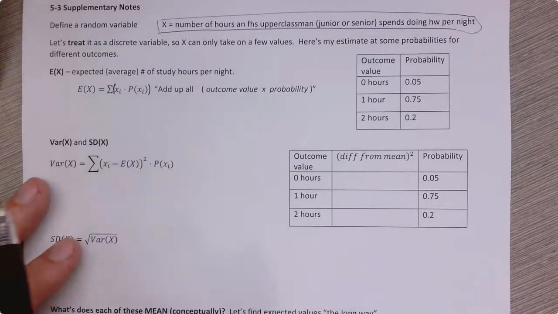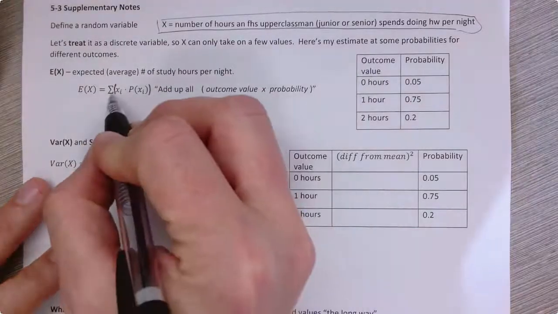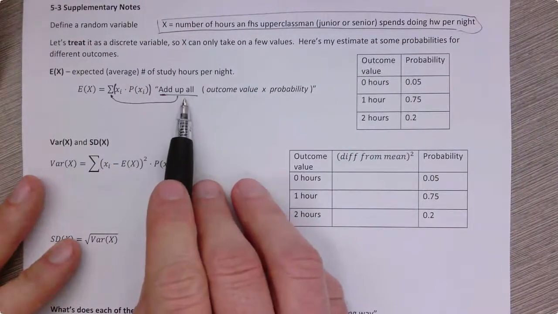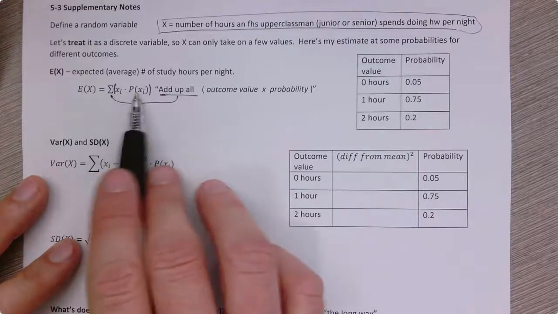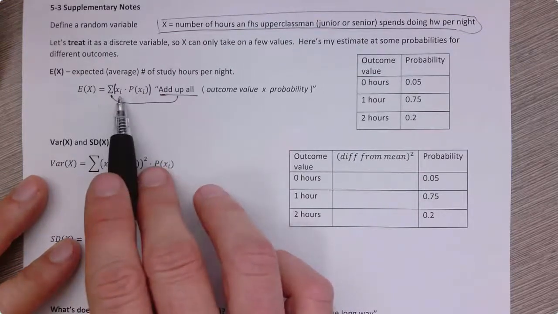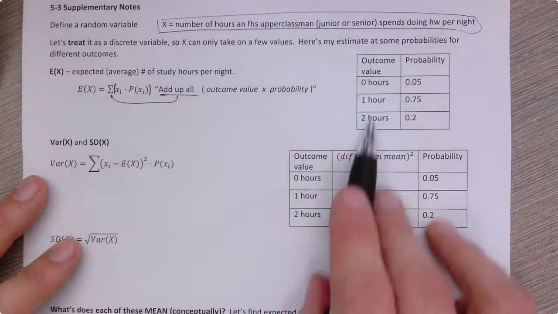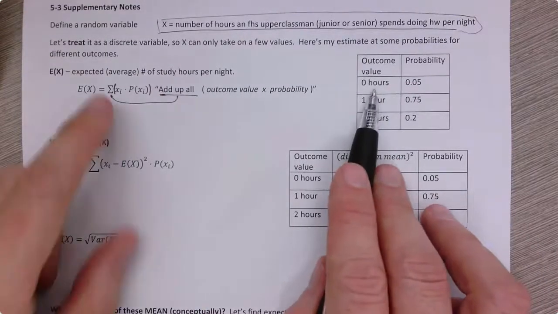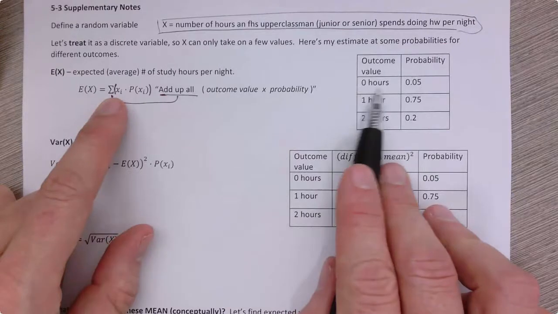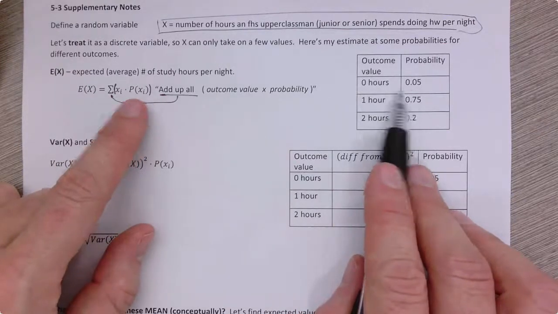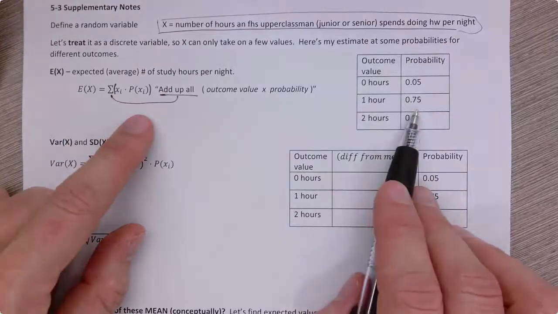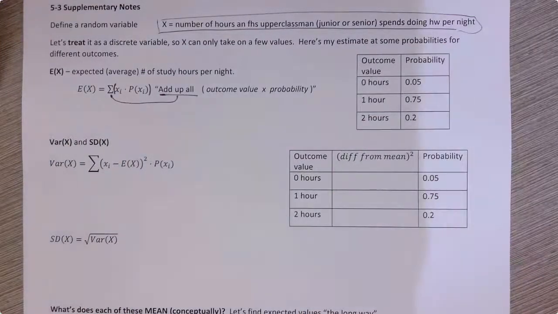So the expected value equation looks like this, and I was encouraging you to memorize what the little bits mean. This sigma means add all the things up. And what we're adding up are these pairs of multiplied numbers. You're going to list all the possible outcome values, and for each outcome value, you're going to multiply that outcome value by the corresponding probability. So we'll multiply 0 hours times 5% and add that to these two and add that to those two. So here's what that would look like once you're done.